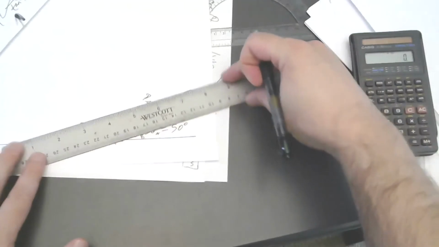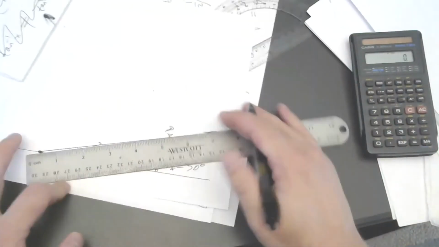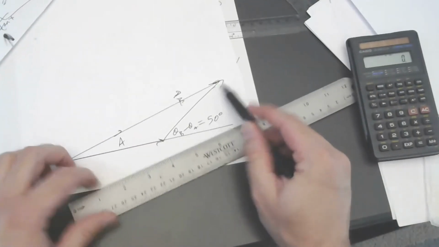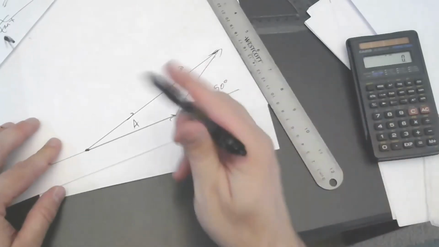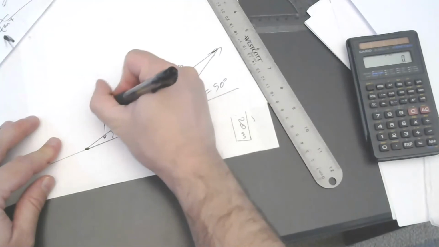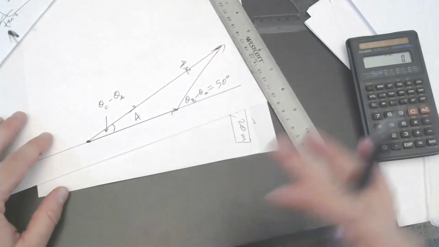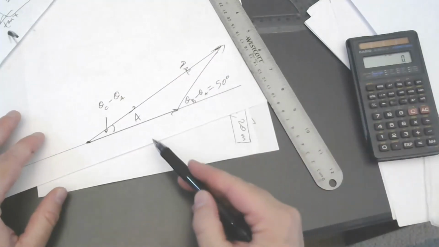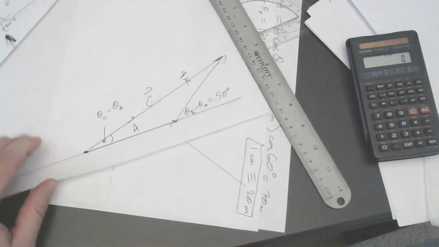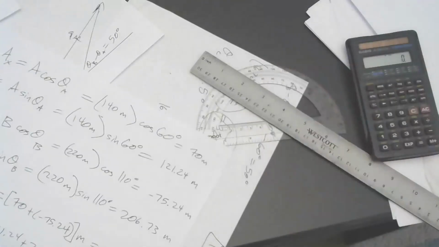And then you would close the triangle and proceed as before. You'd still get the same answer for the length of vector C. The only difficulty with that is you would have to measure this angle, which is really theta C minus theta A. And then you'd have to add that to theta A to get the angle ultimately the vector C makes with the x-axis. So maybe it's actually easier to do it the way I did it. All right, have fun with that.